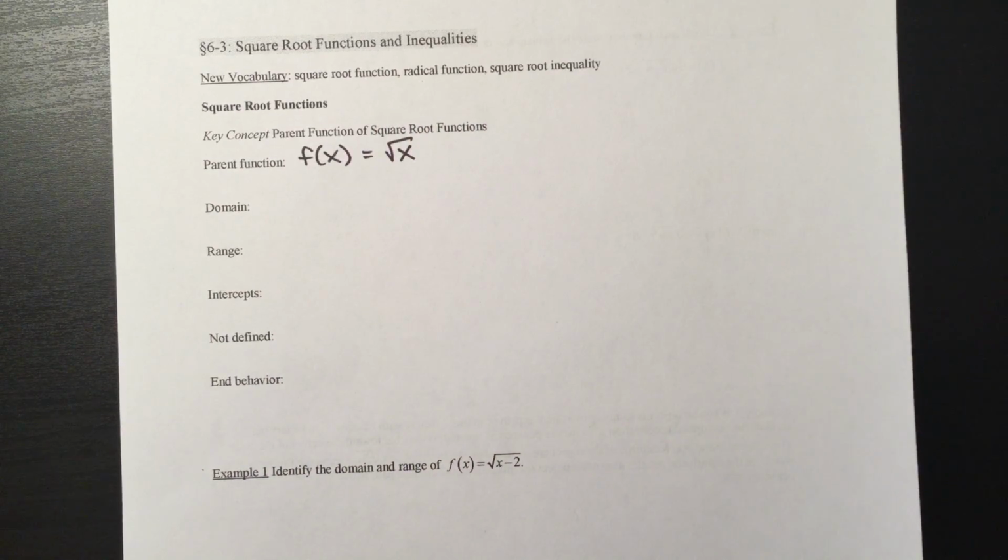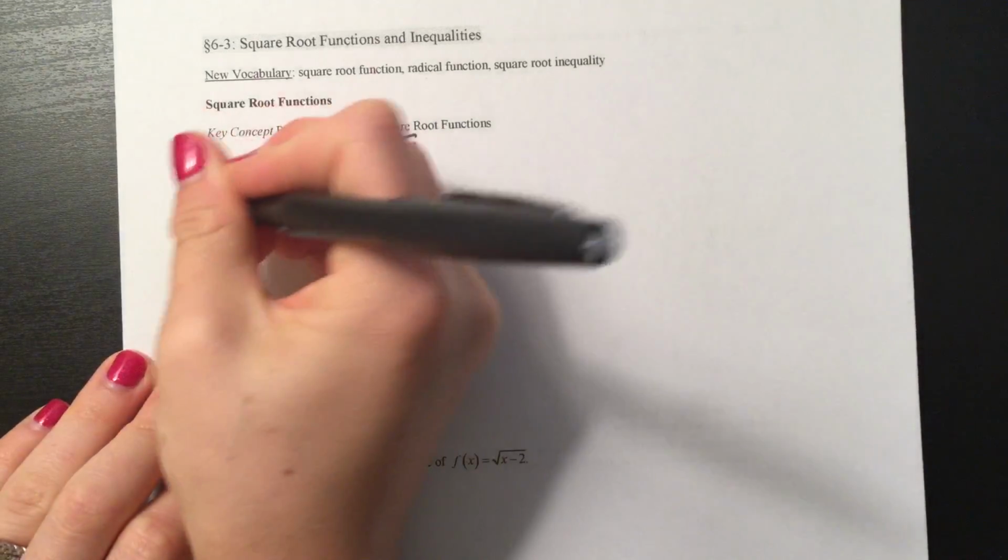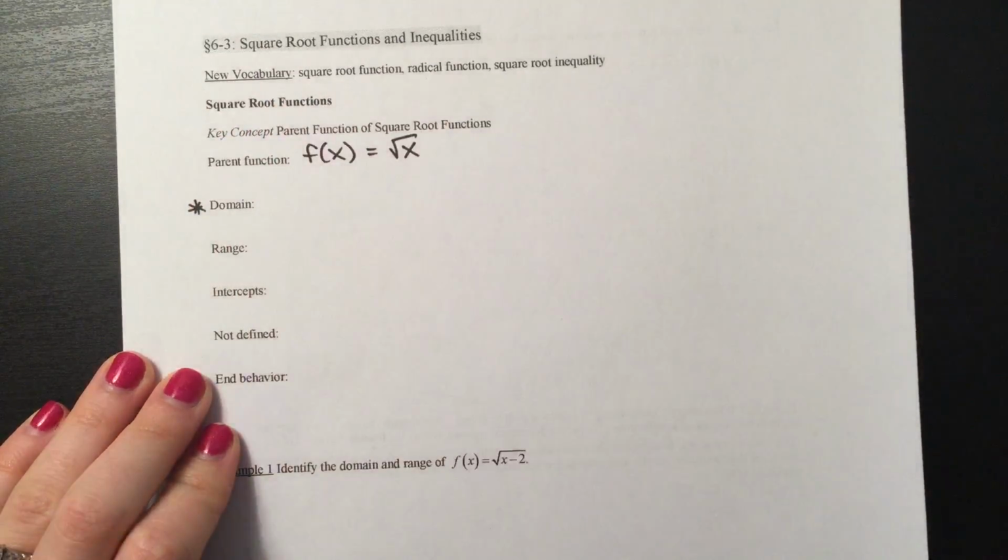And then, as soon as we start doing the transformations, we're going to shift it left, right, up, down. We're going to stretch, compress, maybe flip it. So we've done this before, but starting off with just some basic facts about what the parent function looks like. Okay, domain. Here's an important part. Domain is not really a tricky one, but kind of unique here.